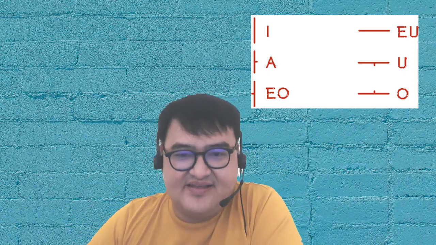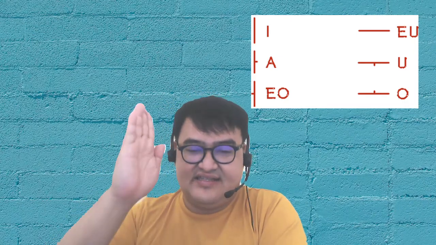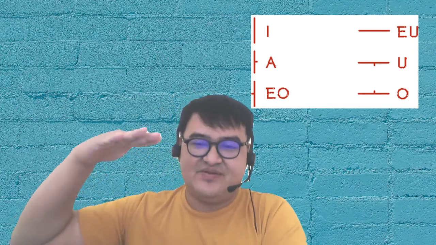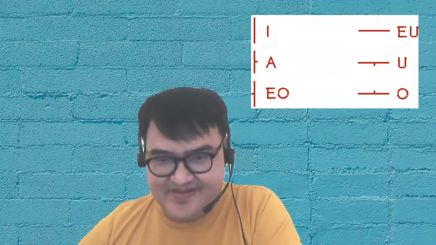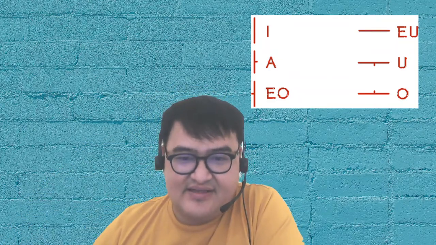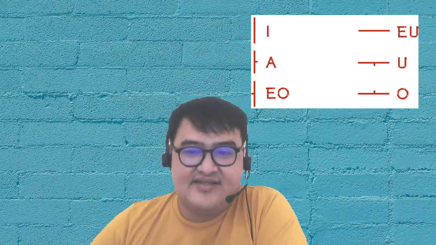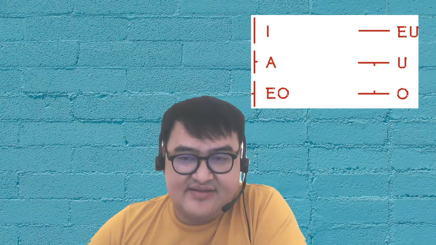So, the ones drawn horizontally are E, A, and O, and the vertical ones are I, U, and O. The ones on the left are drawn vertically, and the ones on the right are horizontal. Okay, so let's take a look at how it's done.